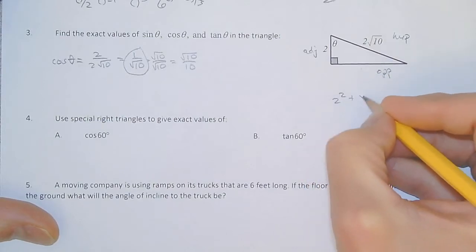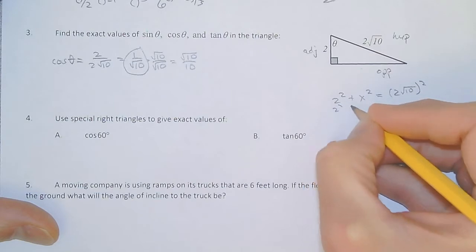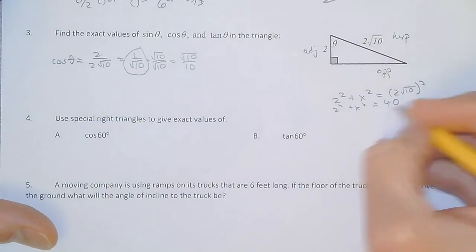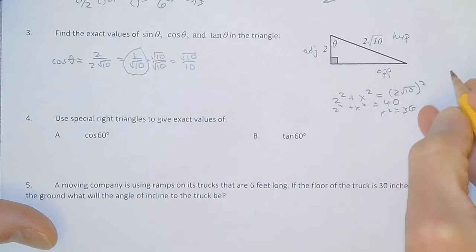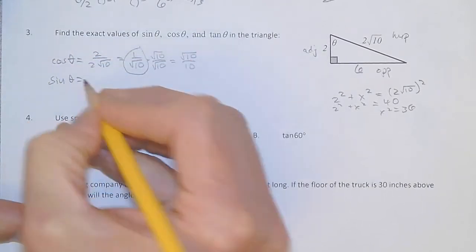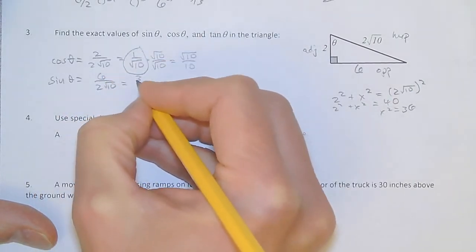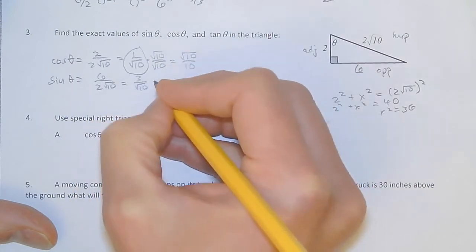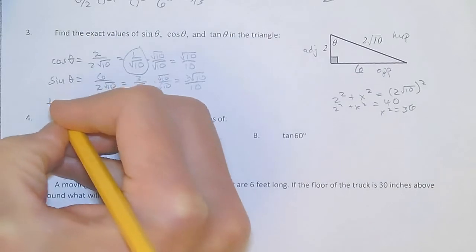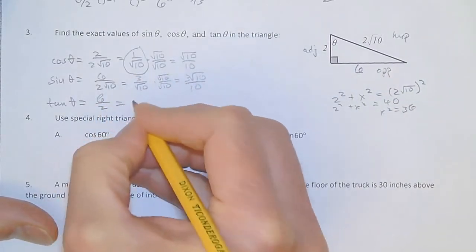We know 2 squared plus the thing that we don't know squared has to equal 2 times the square root of 10 squared. So that's 2 squared plus x squared equals 4 times 10, which is 40. That's going to give us x squared equals 36, so x must be 6 on this side. So our sine theta is the opposite over the hypotenuse. That's 6 over 2 root 10, which reduces to 3 over root 10, or 3 times the square root of 10 over 10. And the tangent of theta is opposite over adjacent. That's 6 over 2, which is 3.